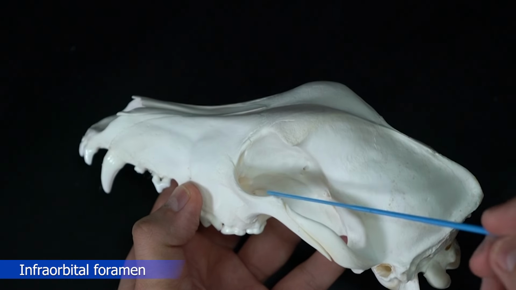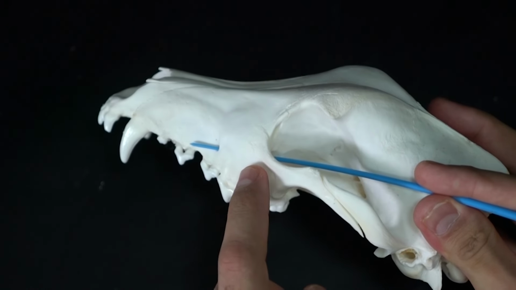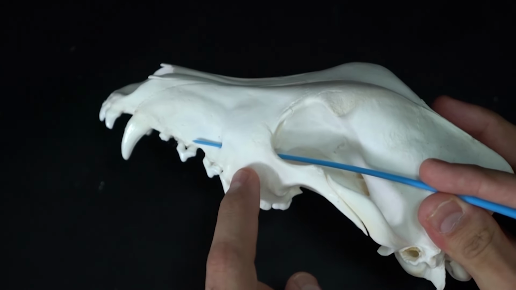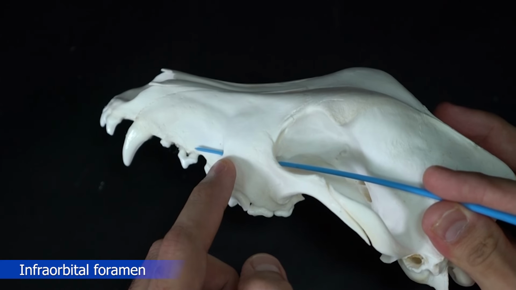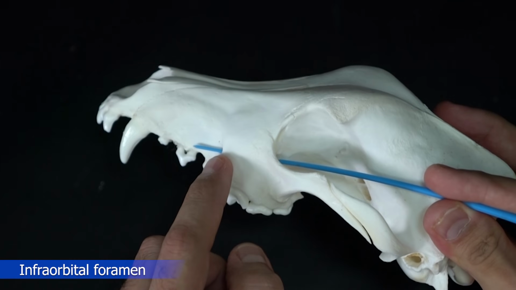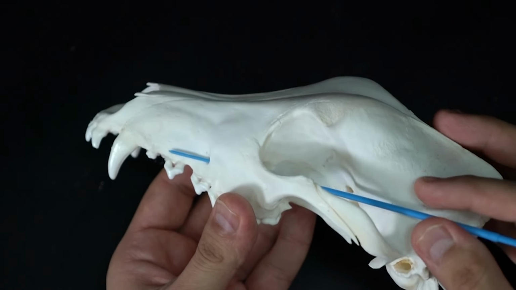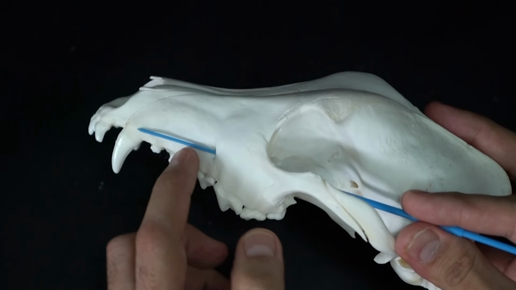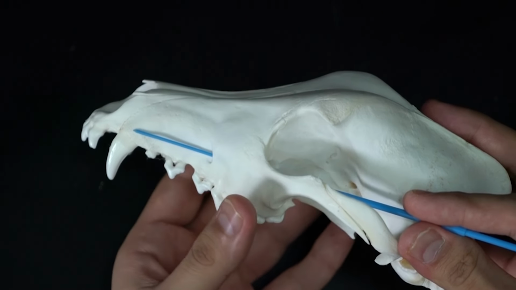It enters the maxillary foramen, gives a lot of dental branches to the teeth inside the maxilla, and exits the infraorbital foramen here. From here the name changes, and it is called the infraorbital nerve, which gives a lot of branches to the facial muscles and to the incisors.